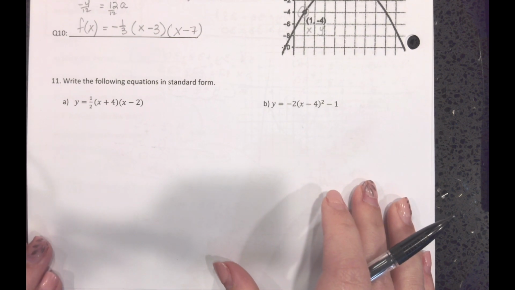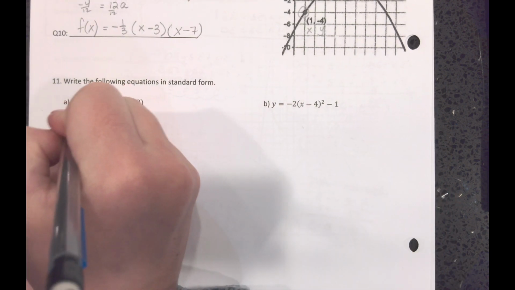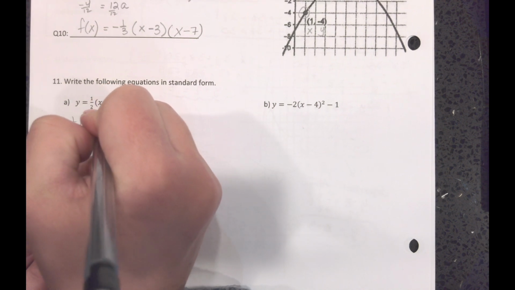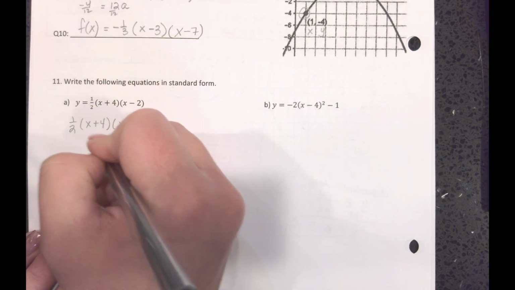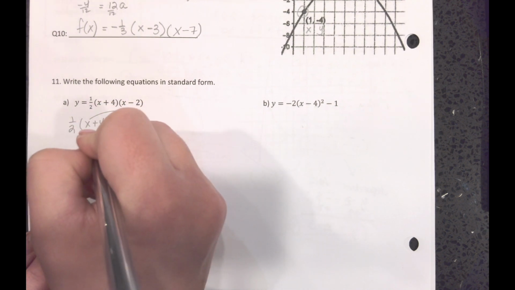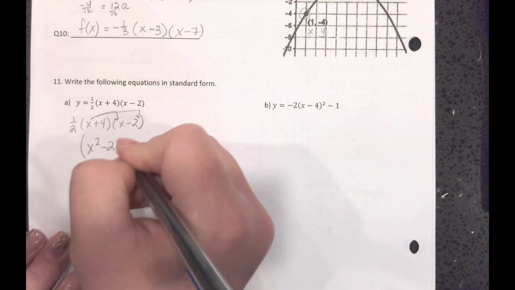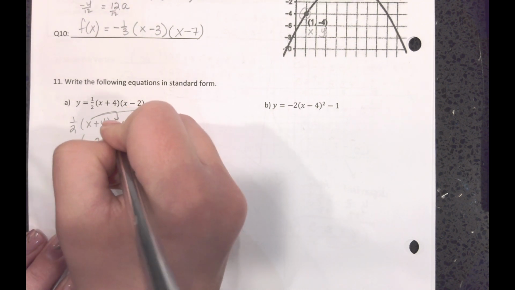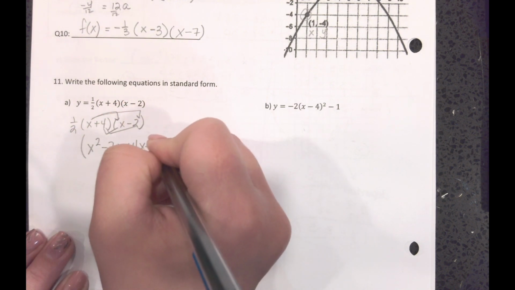Last two, write the following equations in standard form. We have an intercept, we have a vertex. Kind of what you do is similar, except this one for intercept form, you don't need to expand. We got x times x is x squared. X times -2 is -2x. I'm going to keep that in parentheses. 4 times x is 4x. 4 times -2 is -8.